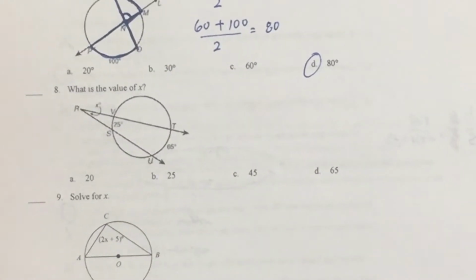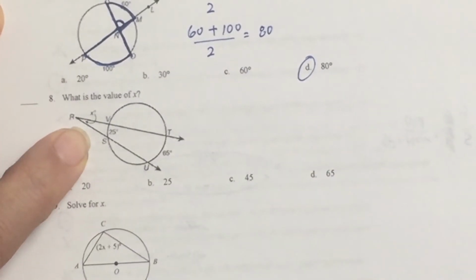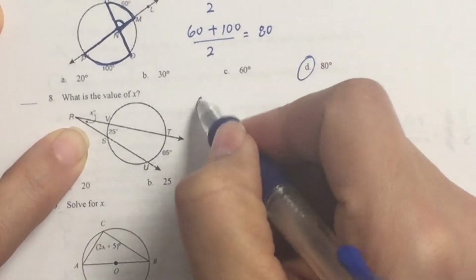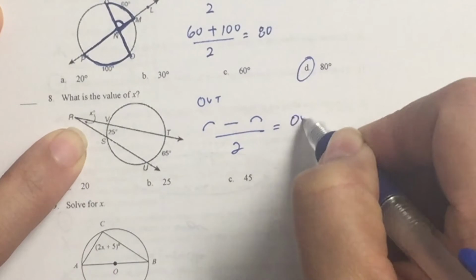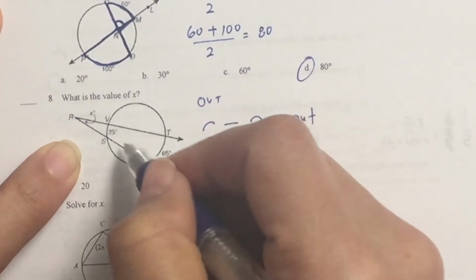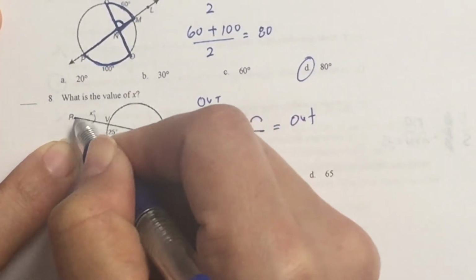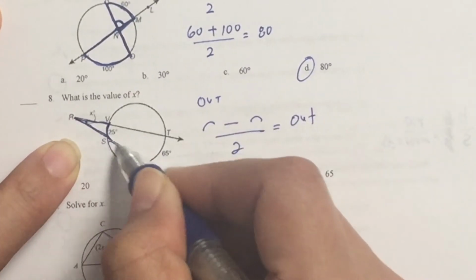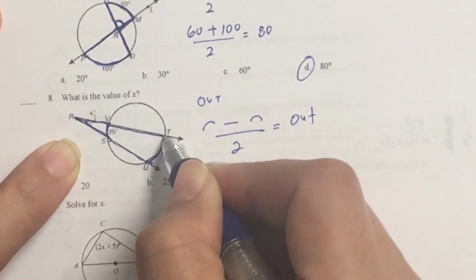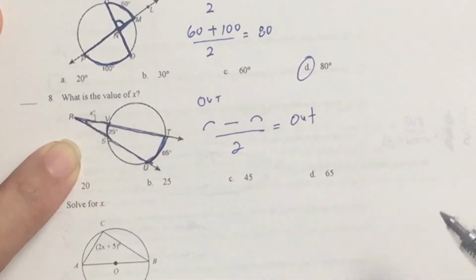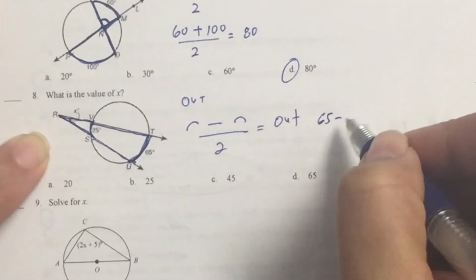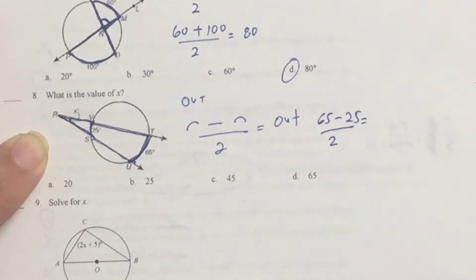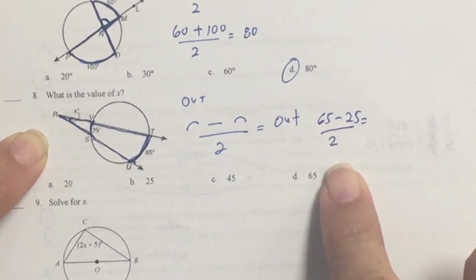All right, number 8. What is the value of x? In, on, or out? This is out. So out is you subtract the 2 arcs, divide by 2. That gives you the out. So here's my V. There's an arc. Follow the V. There's another arc. So what do we do? Subtract the 2 arcs, it gives me that. So 65 minus 25 divided by 2. So 40 divided by 2 is 20.